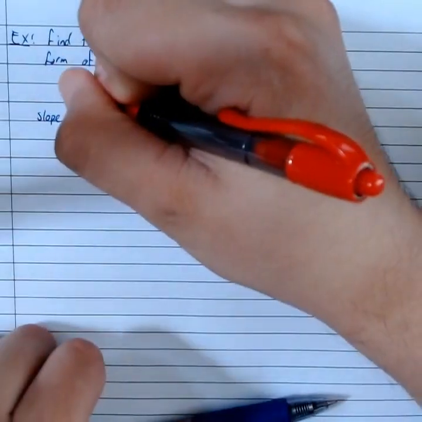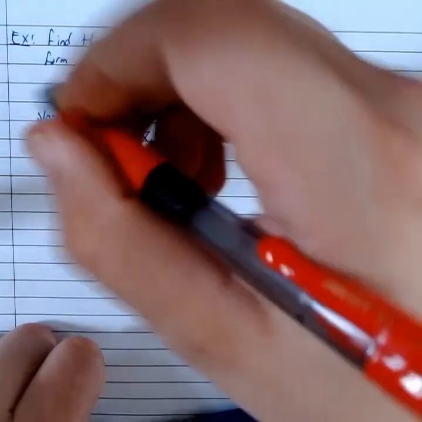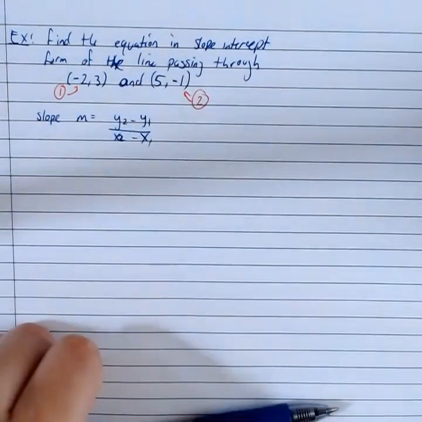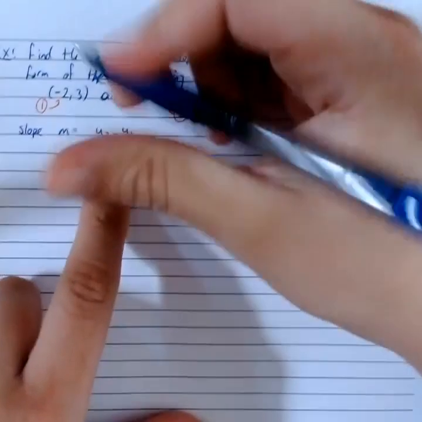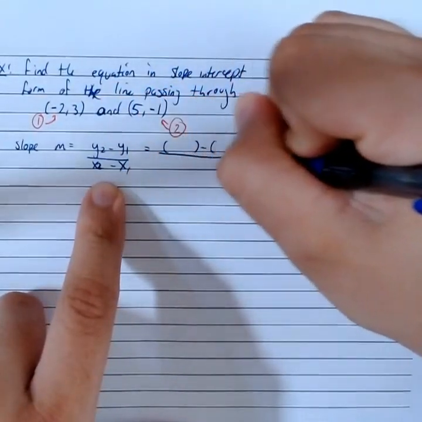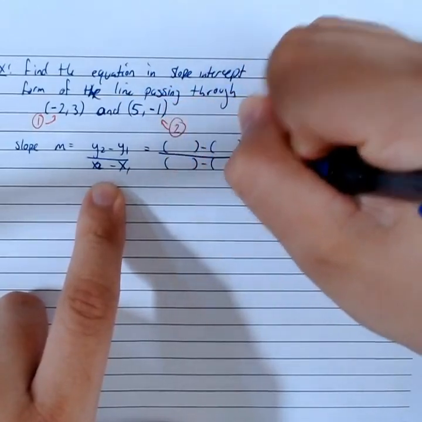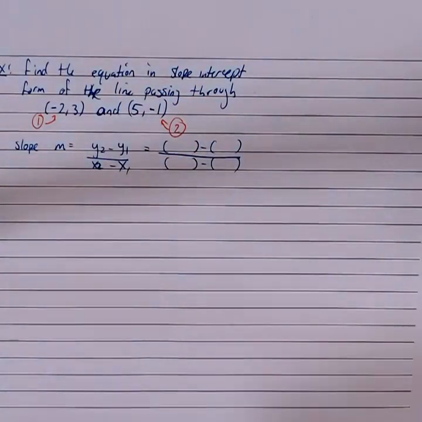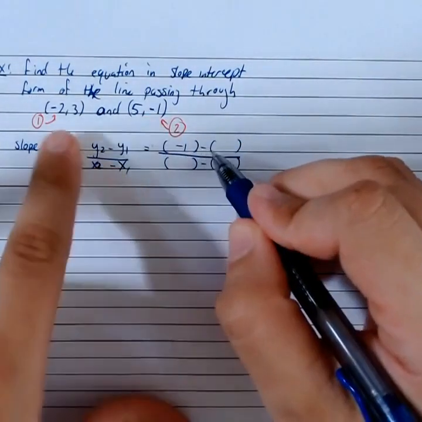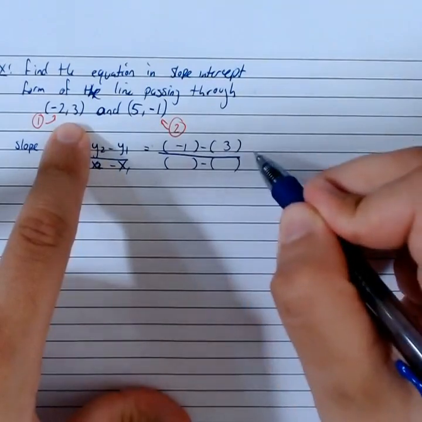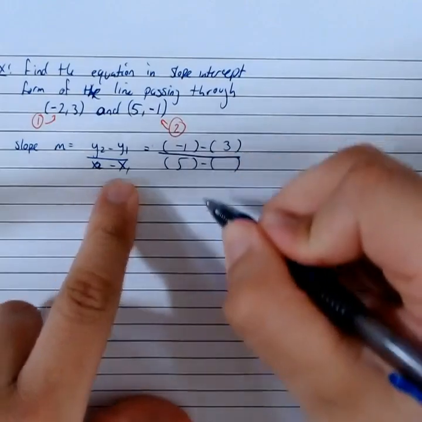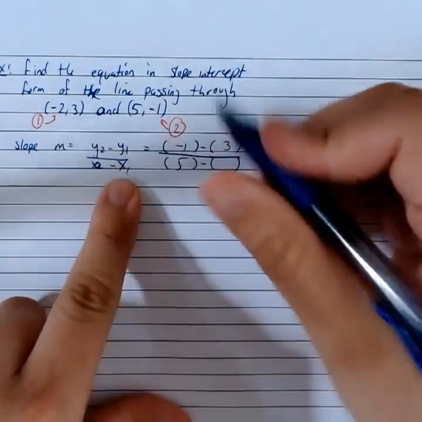So I've got to pick one of these to be point number 1. I'll use that one as number 1. And I've got to pick another one to be point number 2. I'll use this point as point number 2. And I'll just plug in my numbers. It's going to be y2 minus y1 over x2 minus x1. y2 is negative 1, minus y1, which is 3, over x2, which is 5, minus x1, which is negative 2.